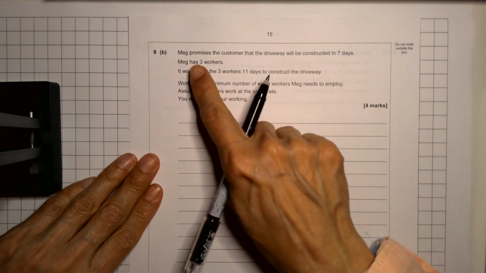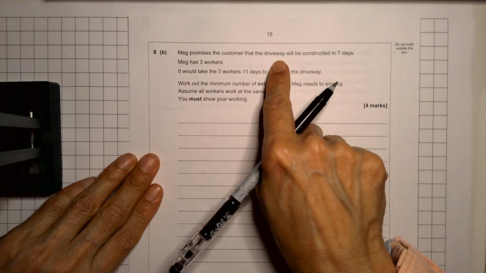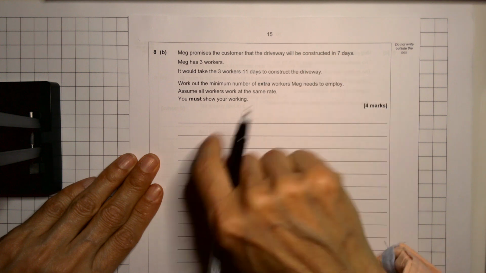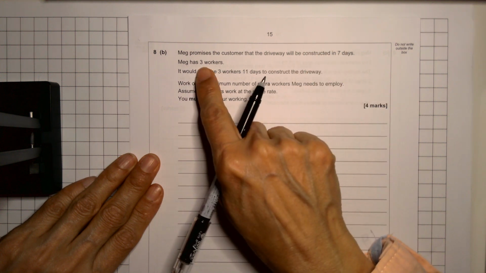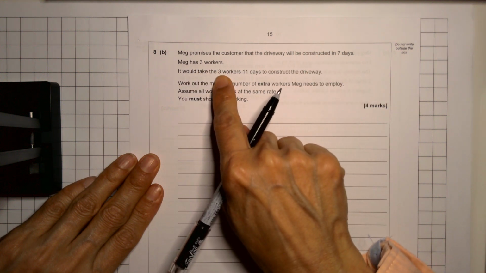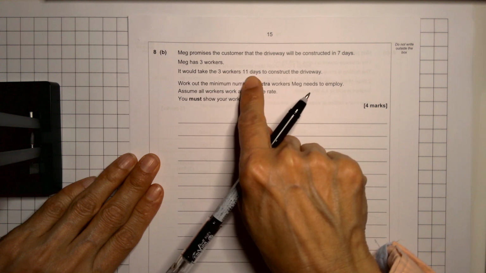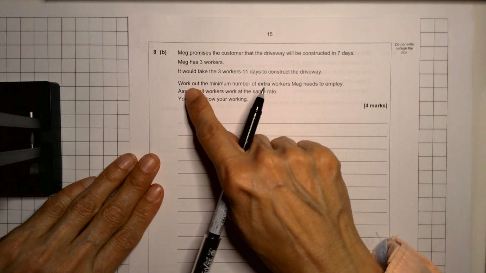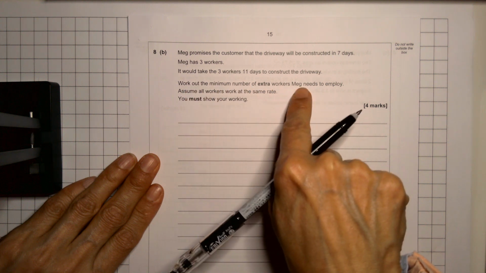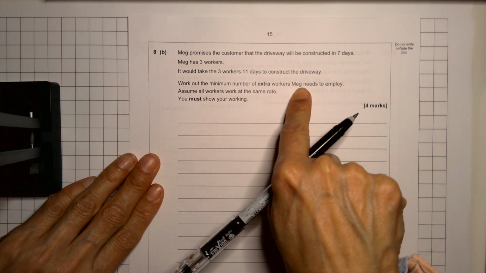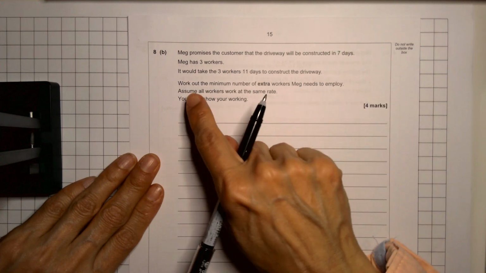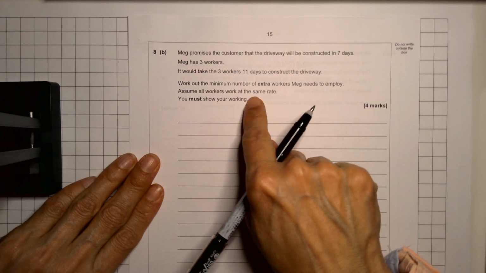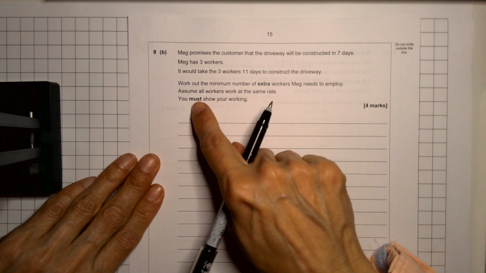Okay, let's see. So Meg promises the customer that she will do the driveway. It will be constructed in 7 days. She has 3 workers, and normally it takes these 3 workers 11 days to construct a driveway, which obviously isn't going to be enough. So she'll need to get some extra workers. Work out the minimum number of extra workers that Meg needs so that she can finish it in 7 days. We're going to assume that they all work at the same rate. Okay? We need to show some workings.